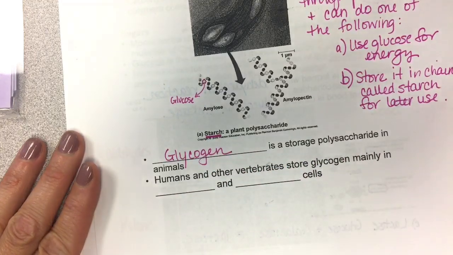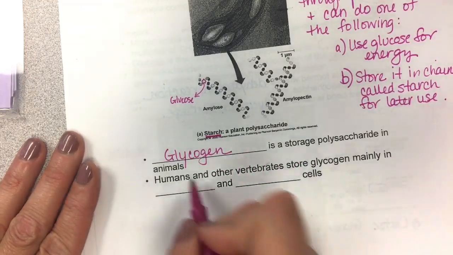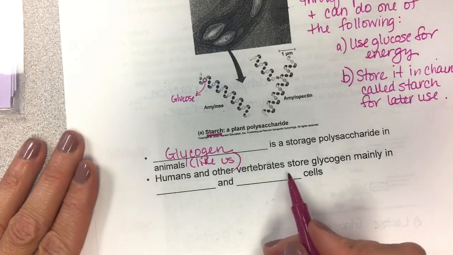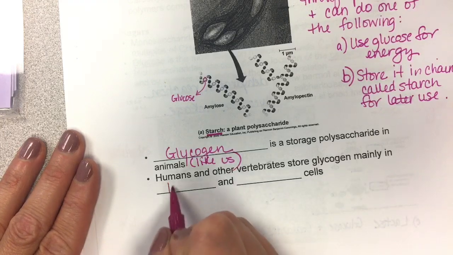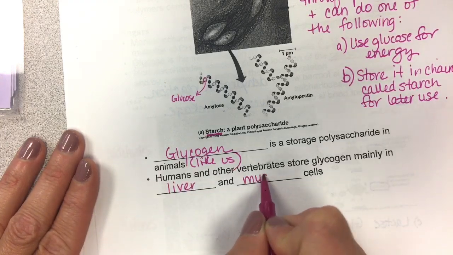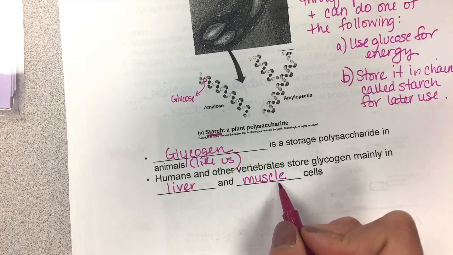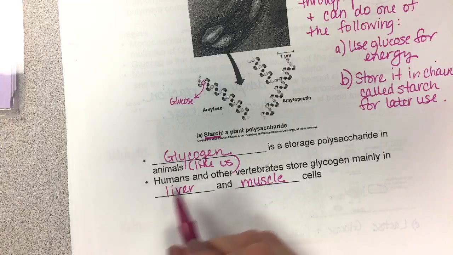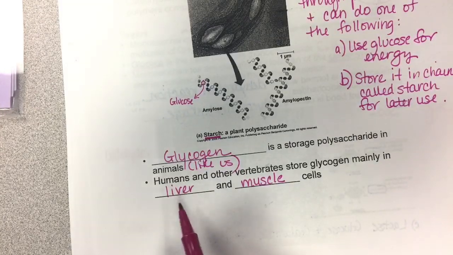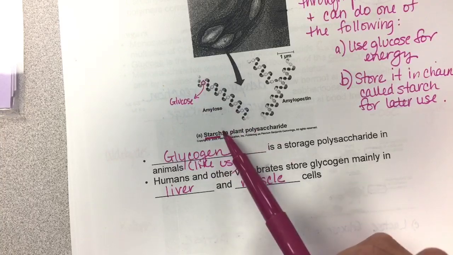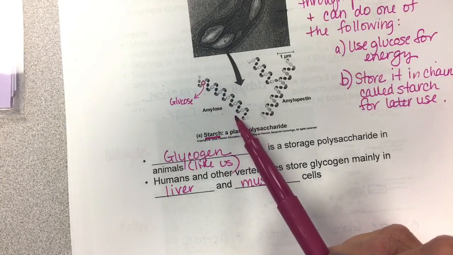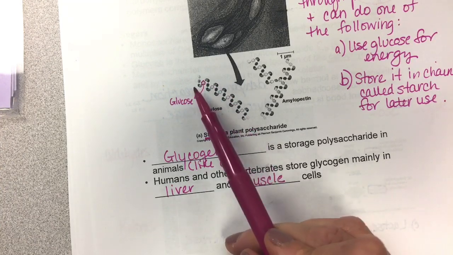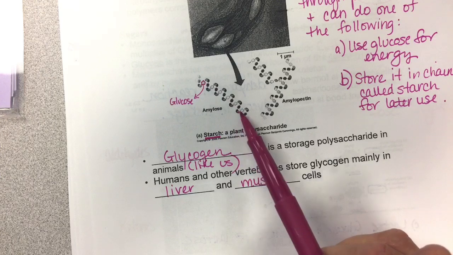So glycogen is a storage polysaccharide in animals. And so I'm going to put here like us as humans. And so humans and other vertebrates store glycogen mainly in our liver and in our muscle cells. Muscle cells are important because they use a lot of energy. So we have the storage right there in our muscle cells. The rest of the body relies on the glycogen stored in the liver. So when you eat too much and you have too much glucose and you don't need it for energy right away, then what happens is, when you break down the starch in your digestive system, it is going to break the starch down into glucose molecules.